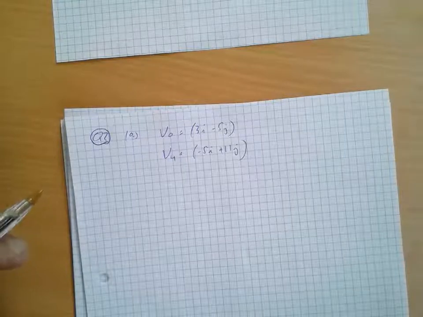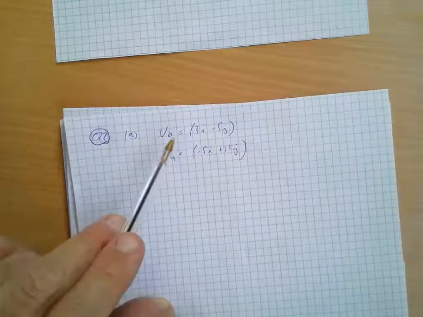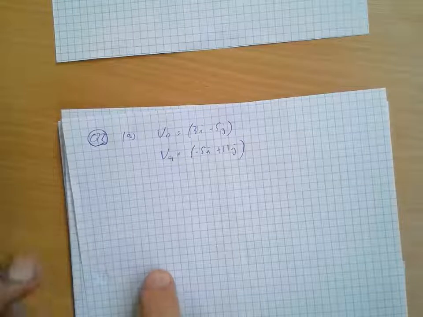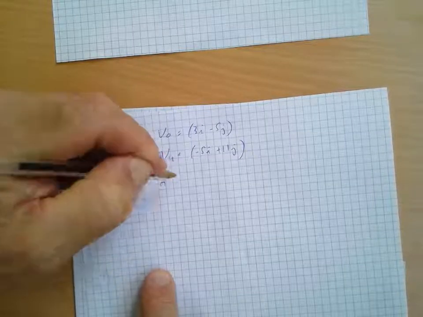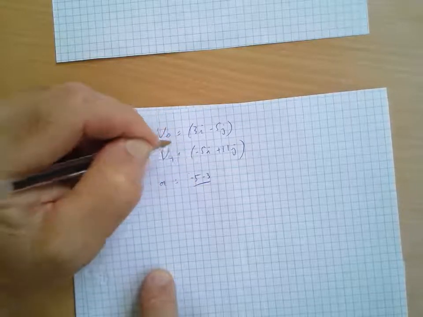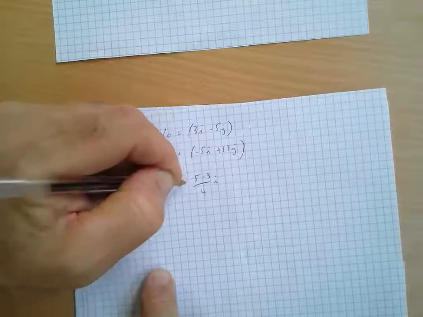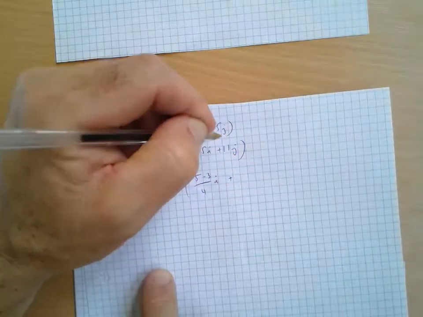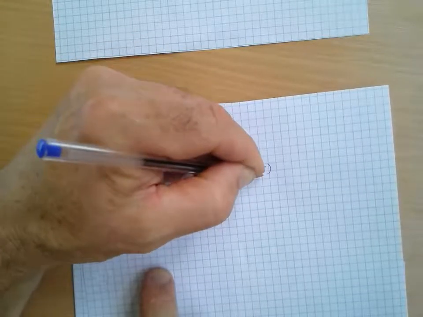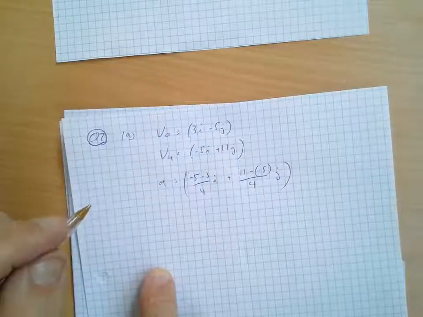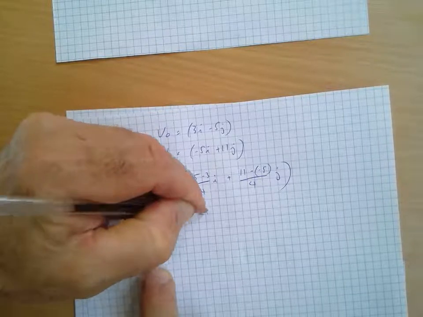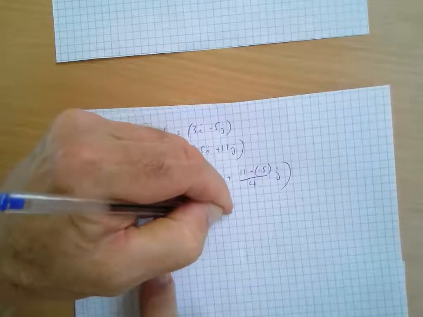Well, as before, we've got a velocity at time t equals 0 and a velocity at time t equals 4. So we're looking at a change in velocity divided by the time taken. So, acceleration, change in i is going to be minus 5 minus 3, and it's in 4 seconds, and it's going to be plus 11 minus 5 all over 4j. And that all simplifies down to minus 2i plus 4j.